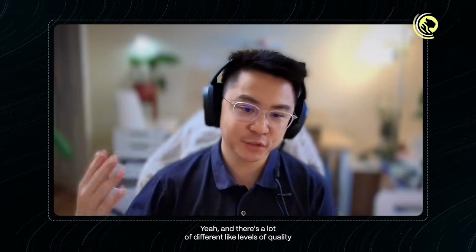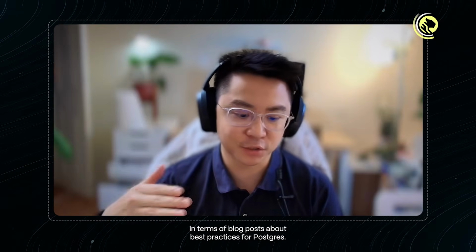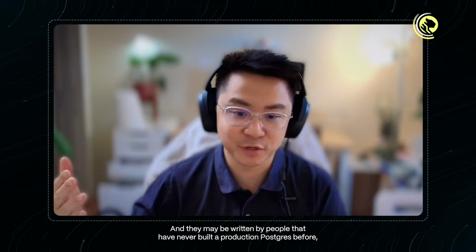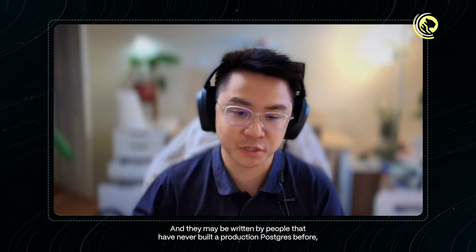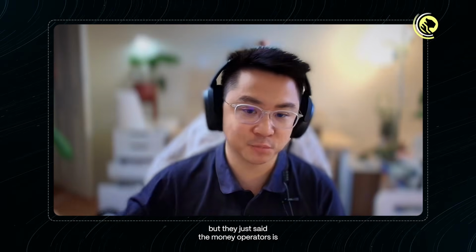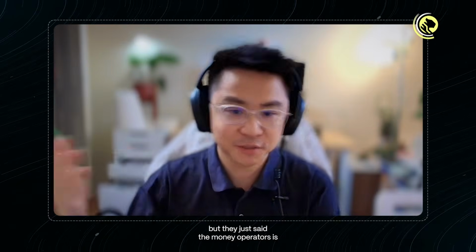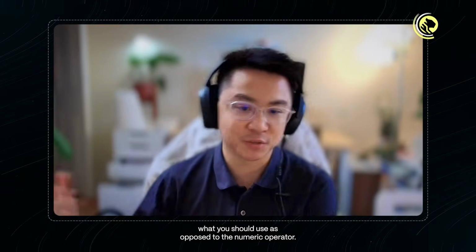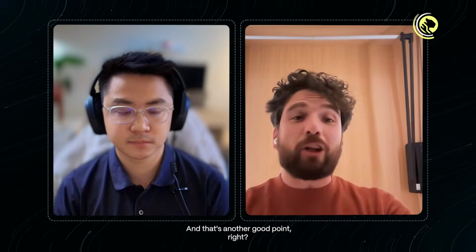Yeah, and there are a lot of different levels of quality in blog posts about best practices for Postgres, and they may be written by people who have never built a production Postgres, but they just said the money type is what you should use as opposed to numeric. That's another good point. There's a lot of blog posts about this. Yep, a lot of slop. But a lot of slop, and a lot of good blog posts too.